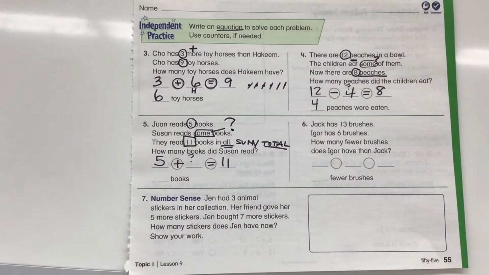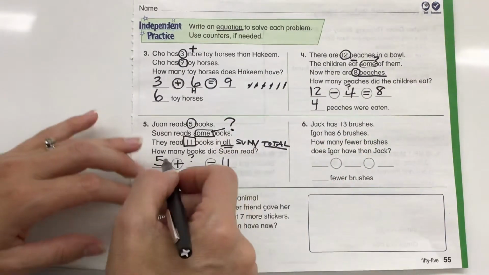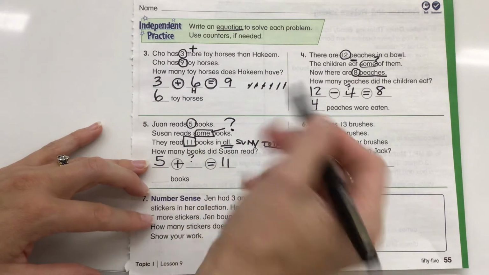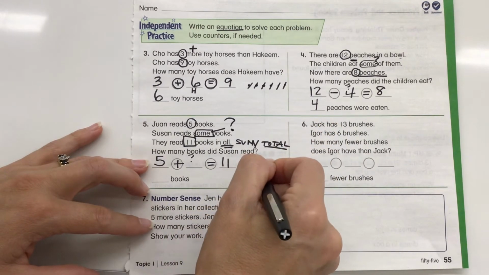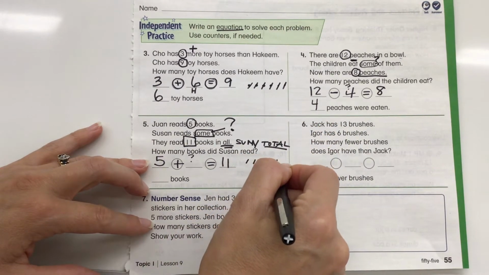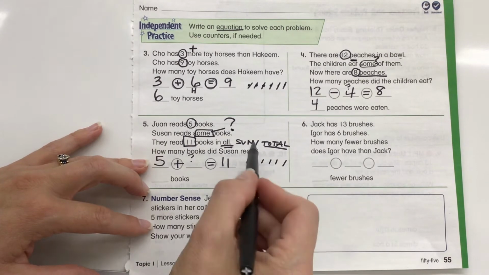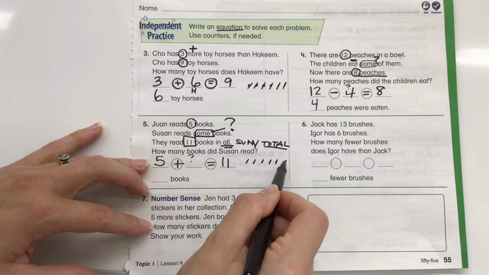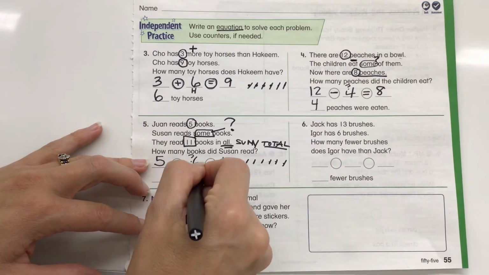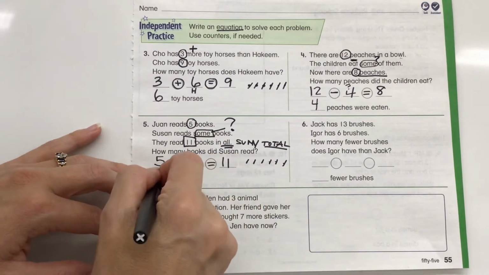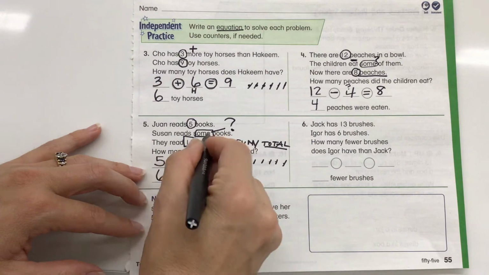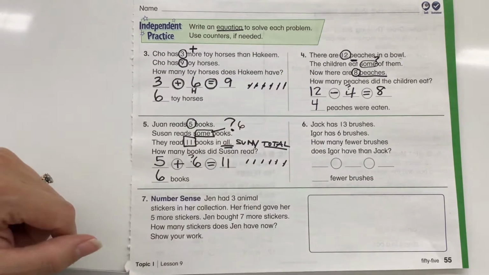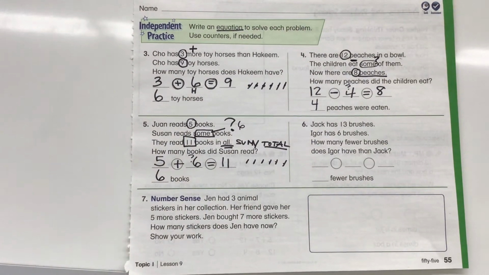So let's go through and figure out how we can do that. I'm just going to count up. 5 plus something equals 11. So I'm going to go 6, 7, 8, 9, 10, 11. And then I'm going to count how many that is. 1, 2, 3, 4, 5, 6. 6. So 5 plus 6 equals 11. Now we know it's not just some books, it's 6 books. We're able to solve the math mystery.